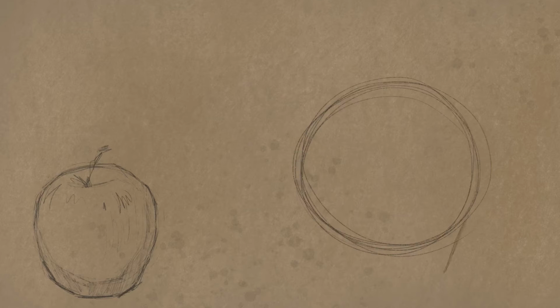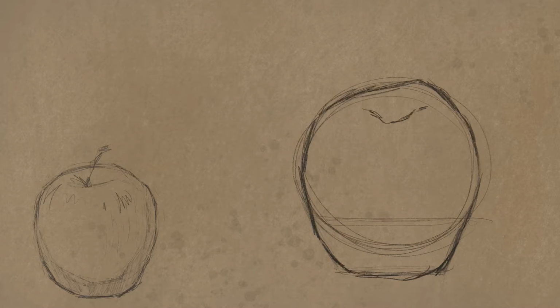Some objects are a bit more obvious than others, like the apple, for example, which just has two shapes, a circle and a trapezoid at the bottom. You curve down the lines, add some details, and you're done.